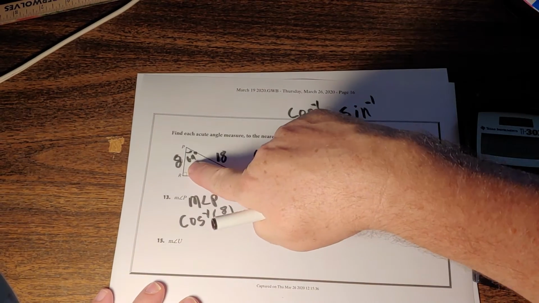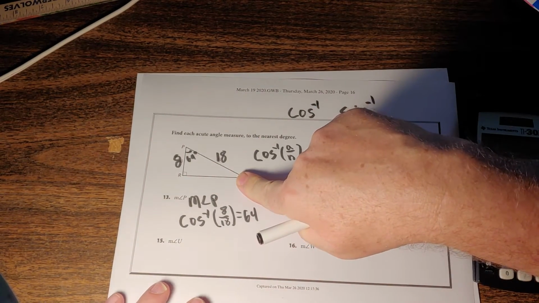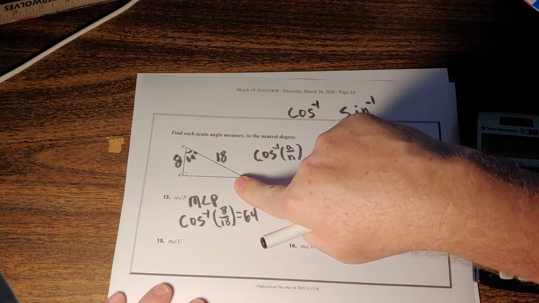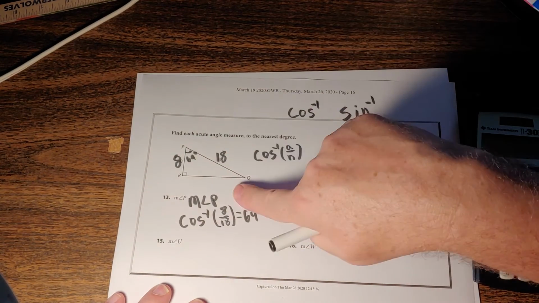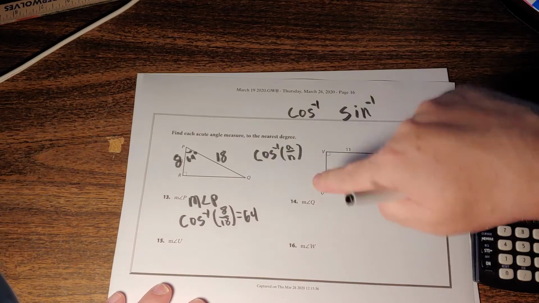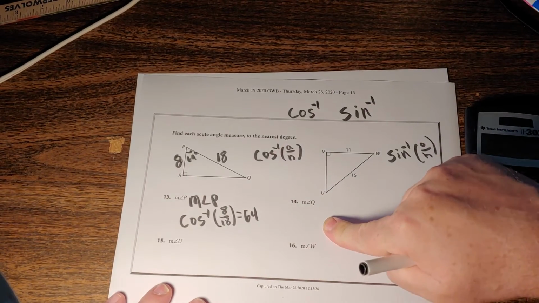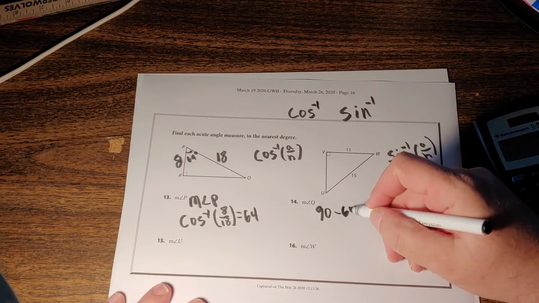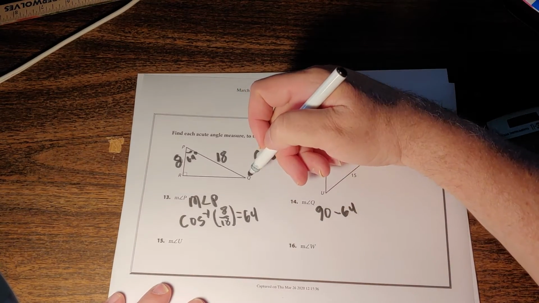Now, if that's 64 degrees, what's this one? Don't we know these have to add up to 90, so that they'll all be 180? So we have two ways we can solve for this one. We can just go 90 minus 64 for angle Q over here.